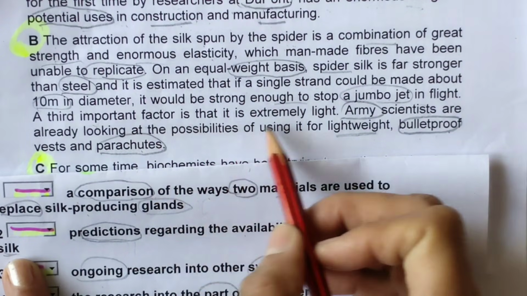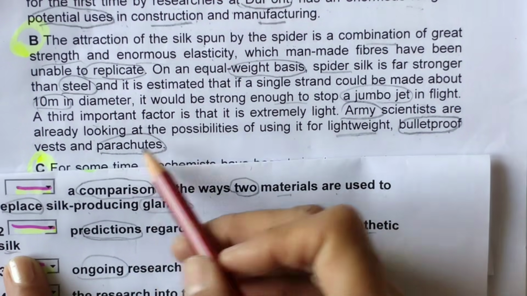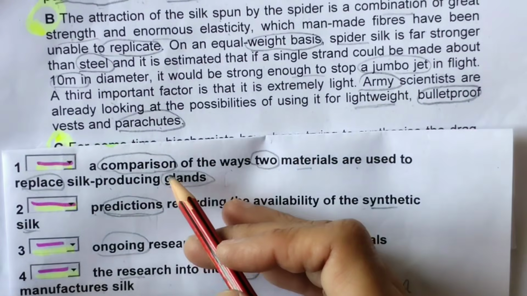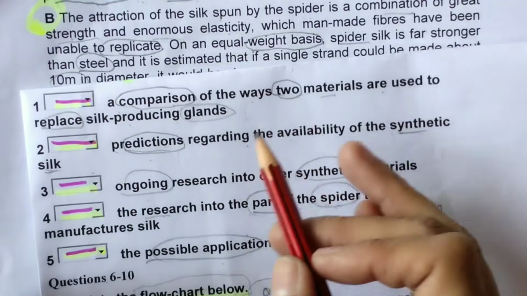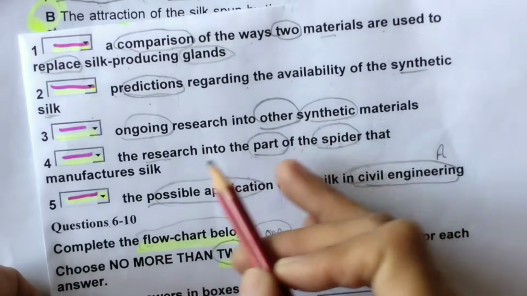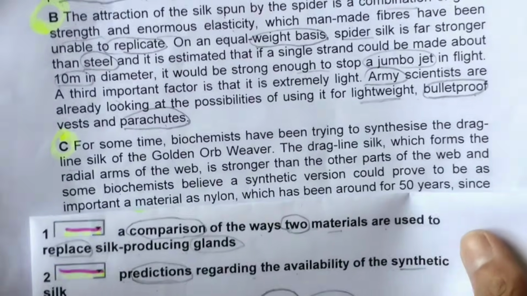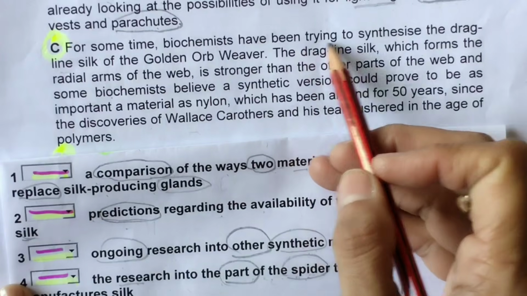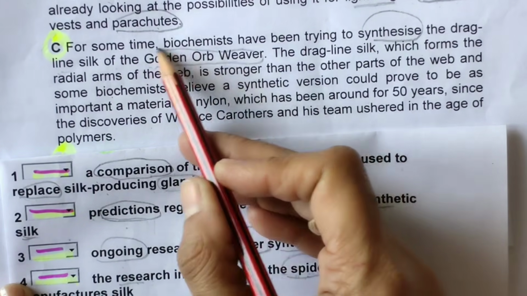Okay, so here they are talking about army scientists already looking at the possibility of using it for lightweight bullets. No, I don't think so. Here they are talking about, in this paragraph, comparison of two materials? No. Prediction regarding the availability of synthetic silk? Nothing is given. Ongoing research into other synthetic materials? The research into part of the spider? Nothing is given like that in B paragraph. Now let's move to C paragraph. For some, biochemists have been trying to synthesize the dragline of the silk, golden orb weaver.